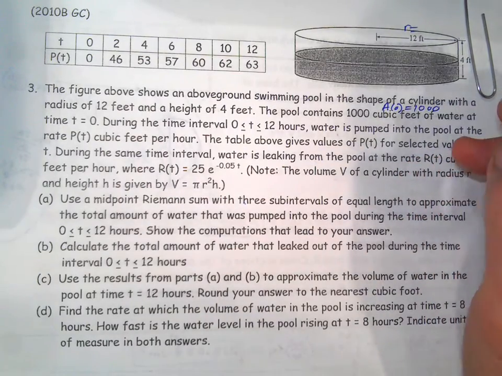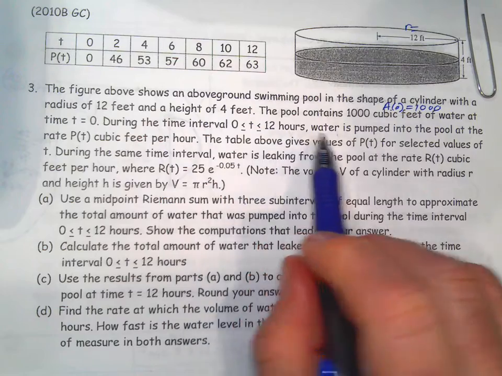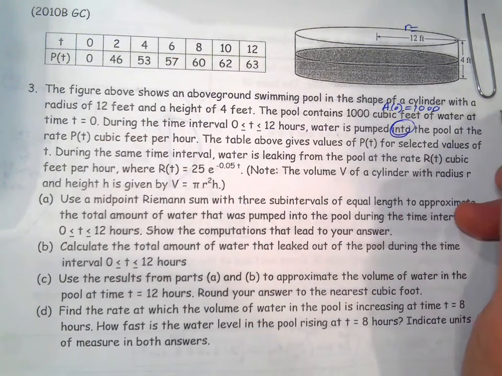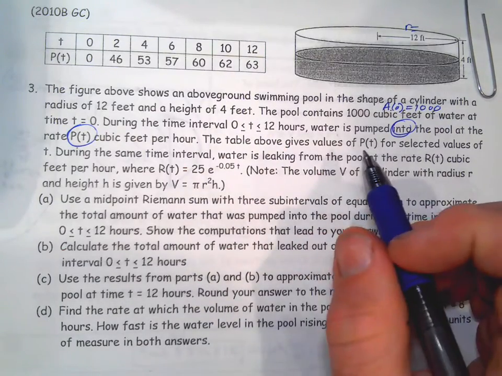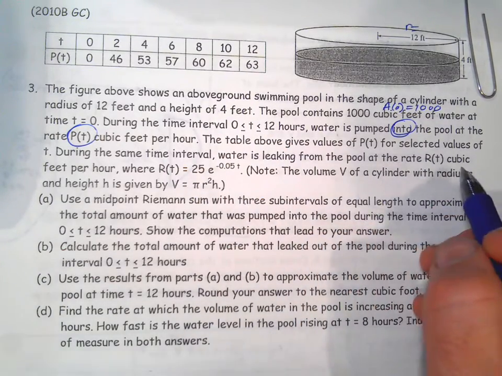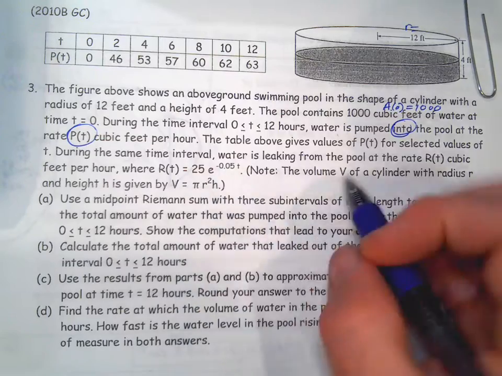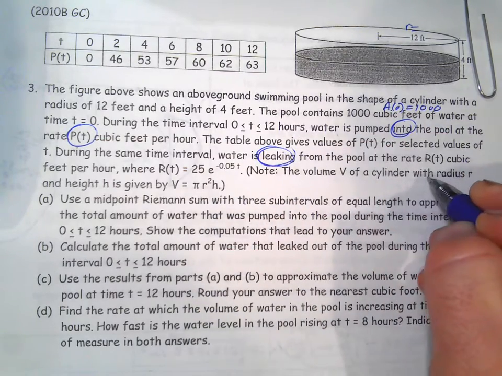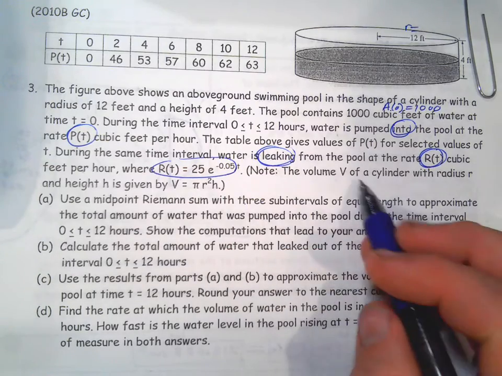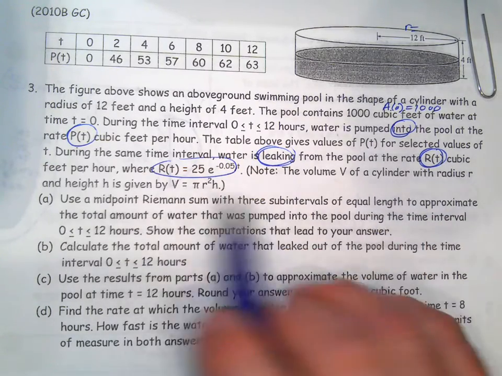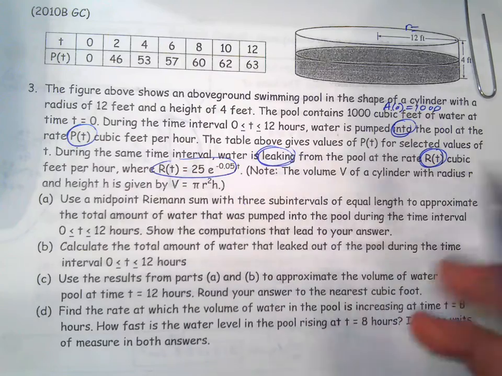Initial condition. During the time interval 0 to 12, water is pumped into the pool at a rate of P(t), that's what the table is. The table above shows the values of P(t) for selected values of t. During the same time interval, water is leaking out at a rate of R(t), and they give you the equation for R. The volume V of a cylinder with a radius of r and height h is pi r squared h. You guys should know that.